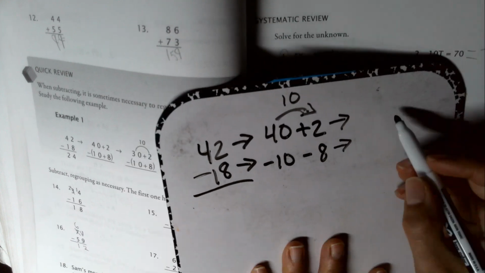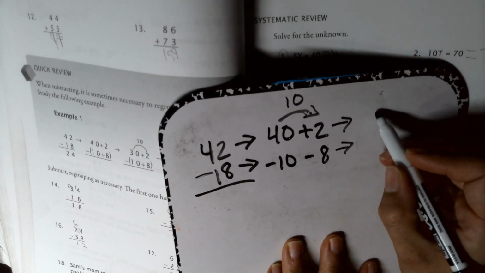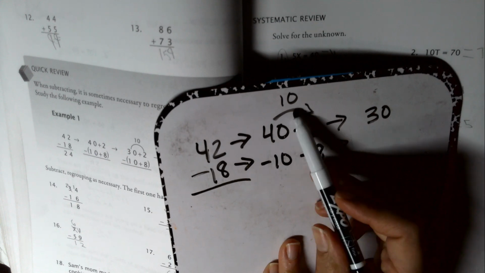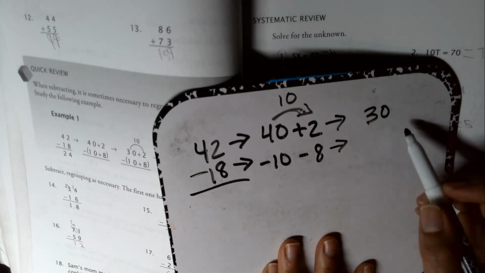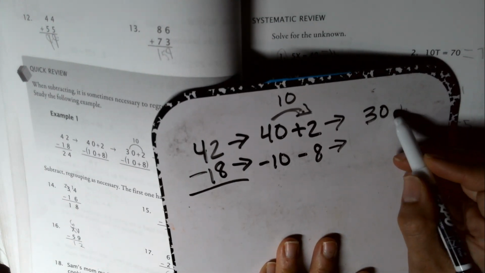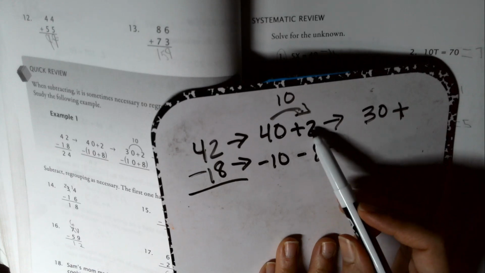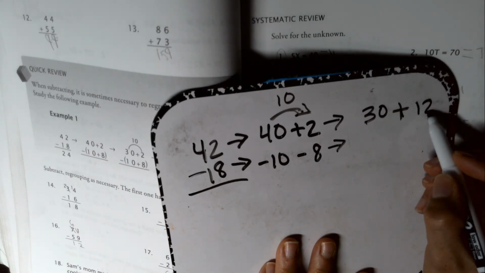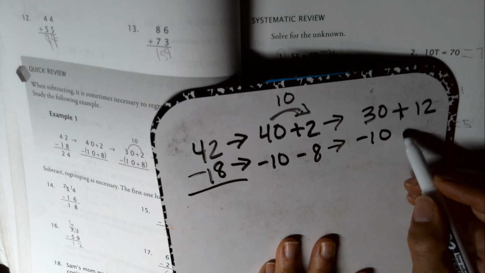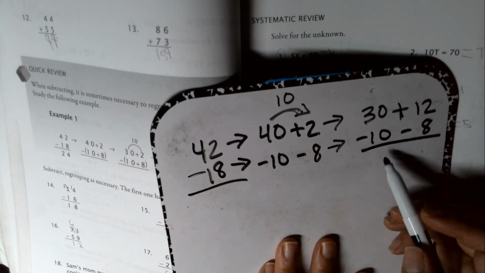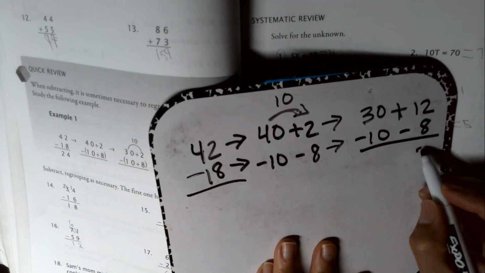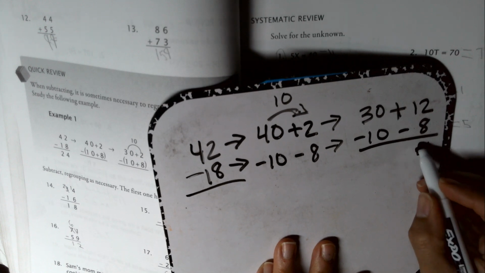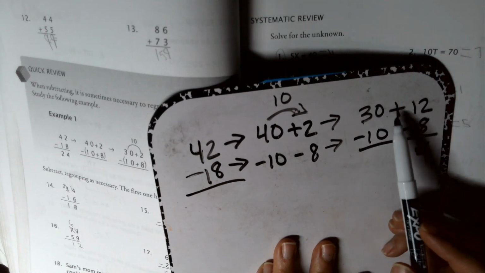It looks like 30, because we took that 10 away. So now there's 30 instead of 40. And this one gained a 10, so that's 12. Then we have minus 10 and minus 8. First we subtract our ones, and we have 4. Remember, we have our ones and our 10s separately.